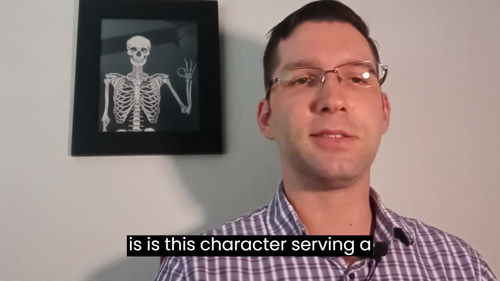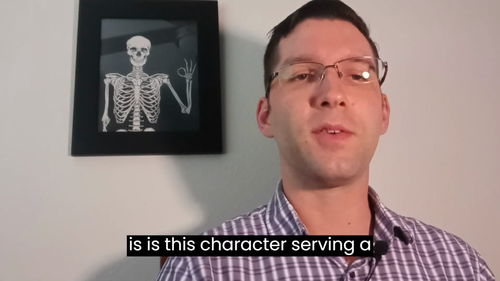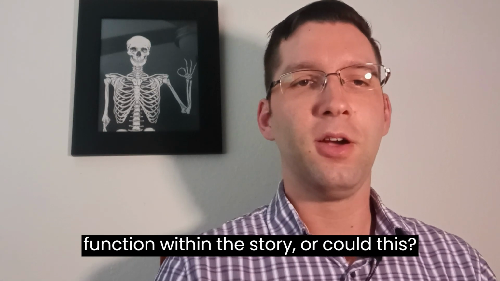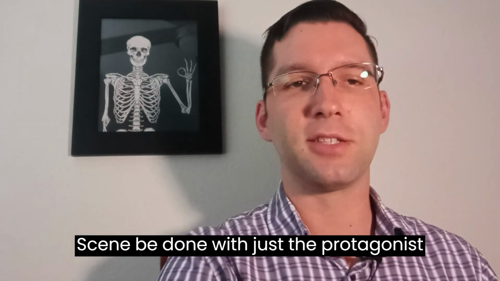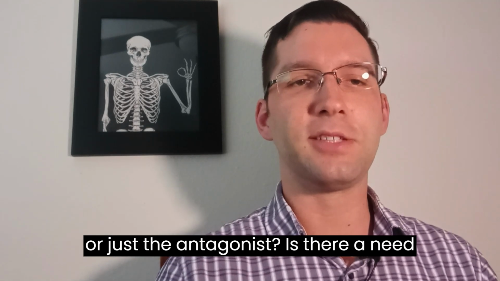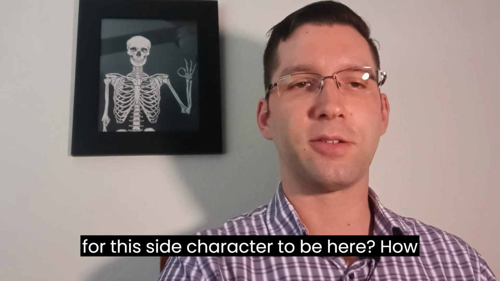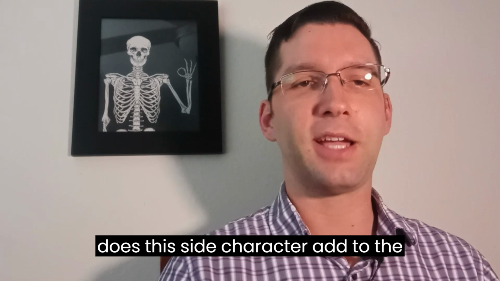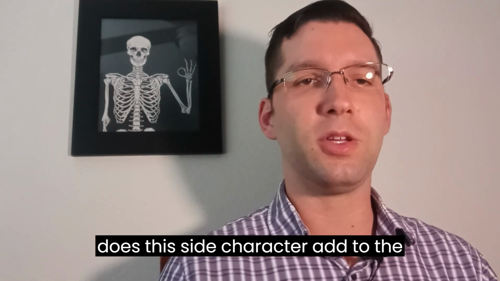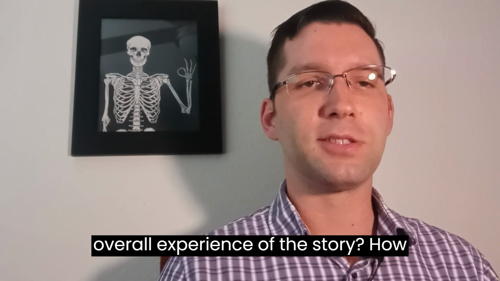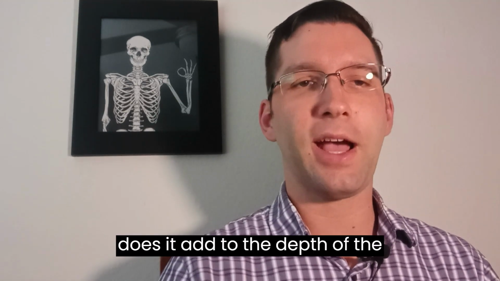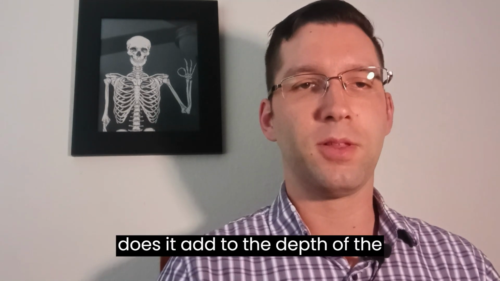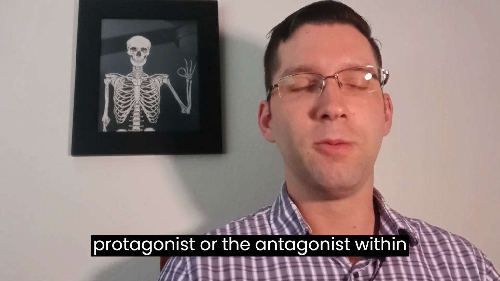does your story need to have a side character in it, is this character serving a function within the story, or could this scene be done with just the protagonist or just the antagonist? Is there a need for this side character to be here? How does this character add to the overall experience of the story? How does it move the plot of the story? How does it add to the depth of the protagonist or the antagonist within your story?